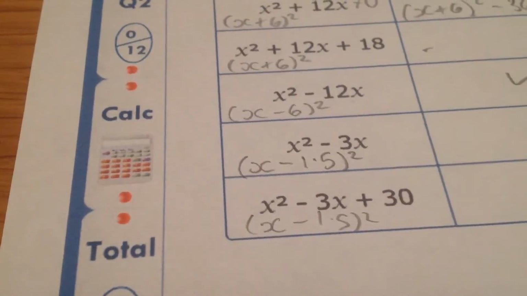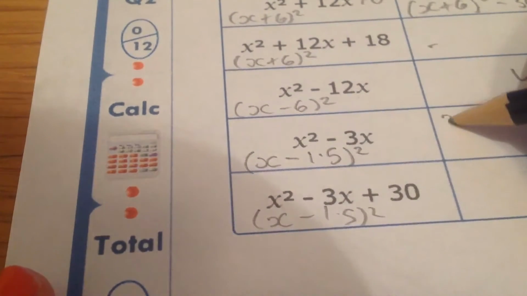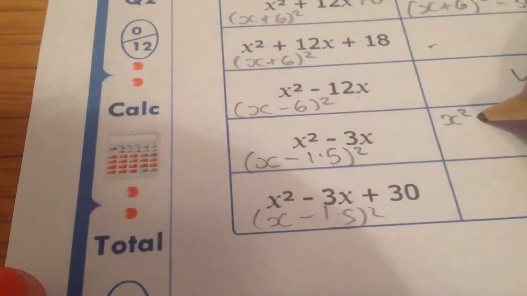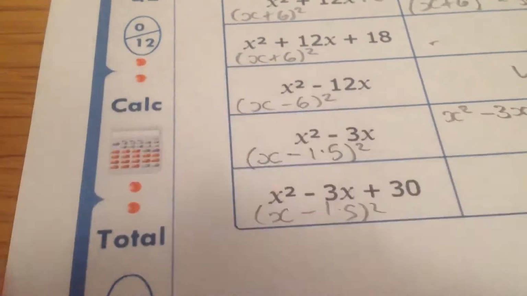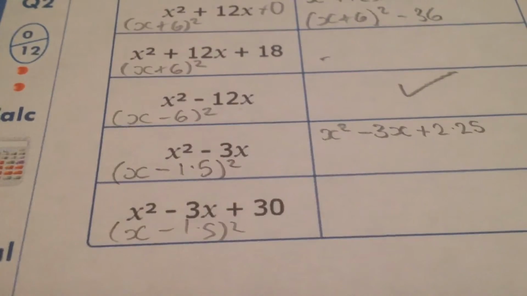Now for the bottom two. X minus 1.5 squared is going to give us x squared minus 3x minus 2.25. Sorry, plus 2.25. You always have a plus on the end of a perfect square.